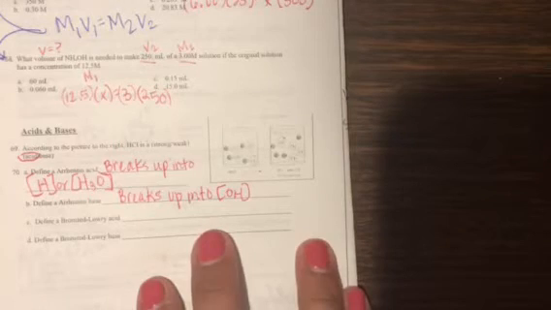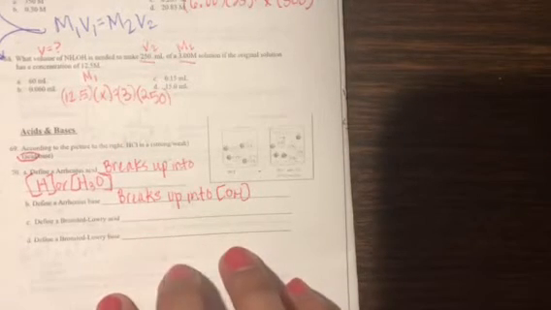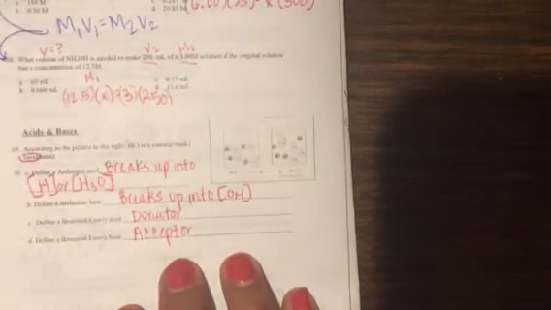Bronsted-Lowry acid, Bronsted-Lowry base. Do you guys remember this is the ones that say acceptor or donator? So which one donates? Bases accept.